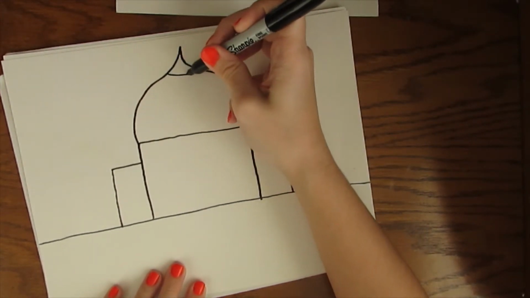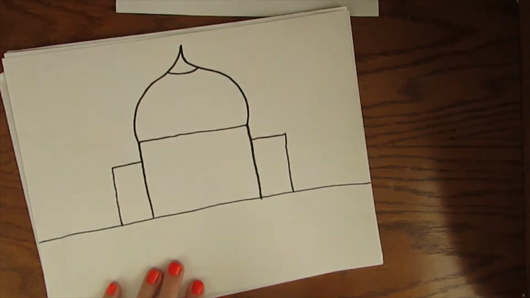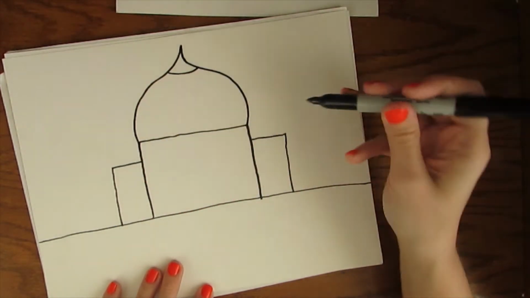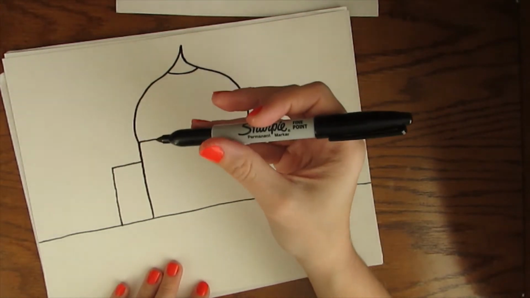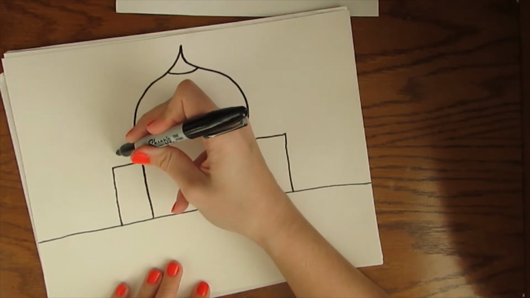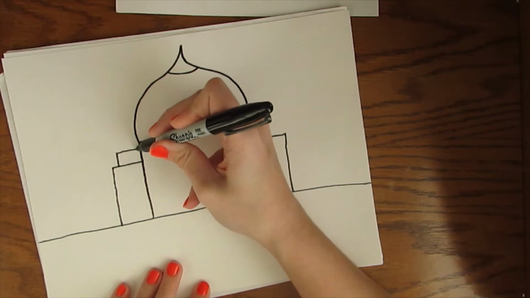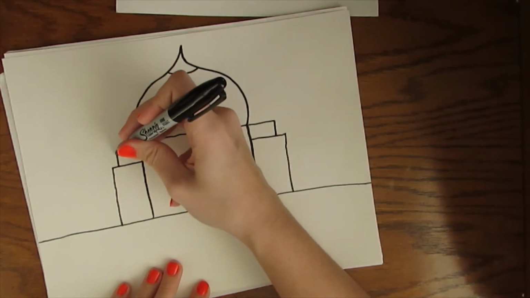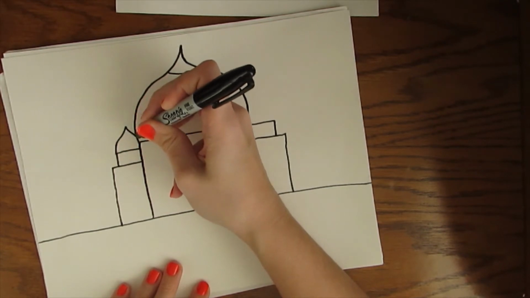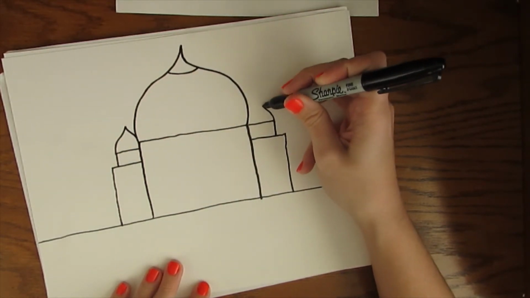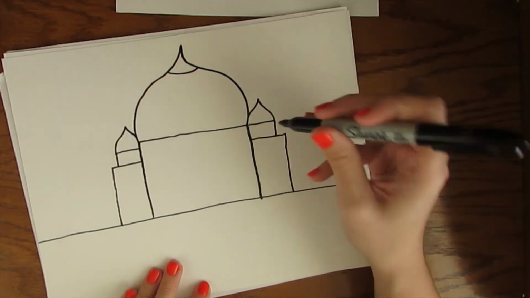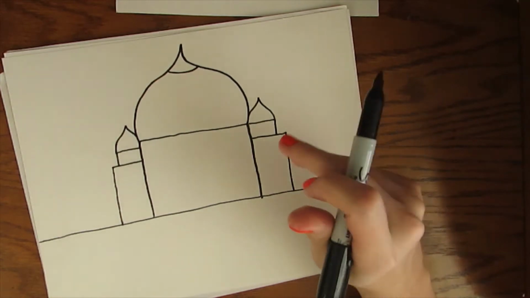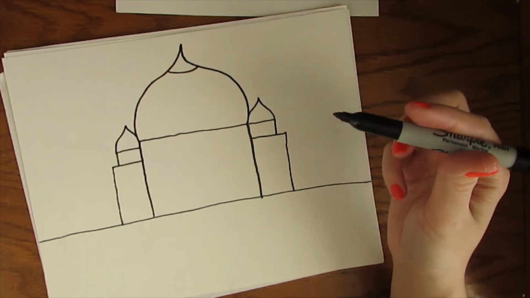And I'm going to put a little smiley face line. So that is the dome to our Taj Mahal. And then both of these rectangles, they're going to have their own little hat too. So how we're going to start that is we're going to put an even smaller rectangle on top of each one, and then we're going to put another tinier onion dome on top. So already we don't see any buildings like this in America, but this is something that you would see and would want to see if you ever traveled to India.